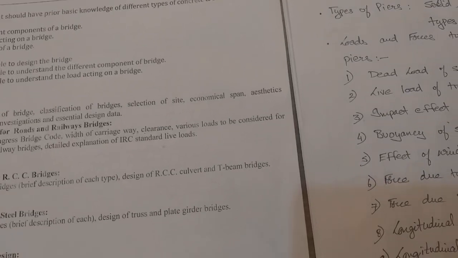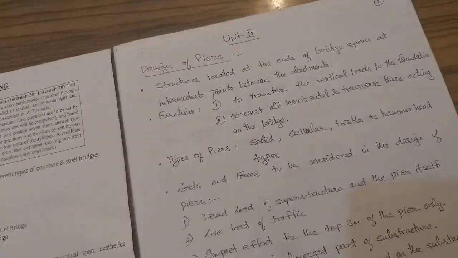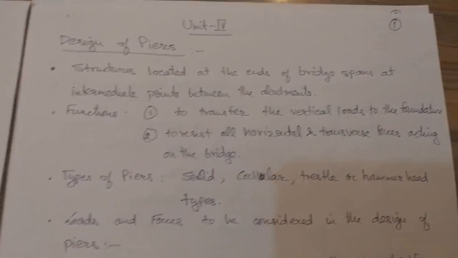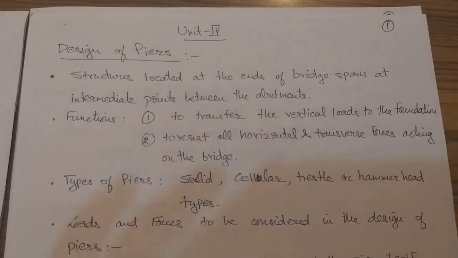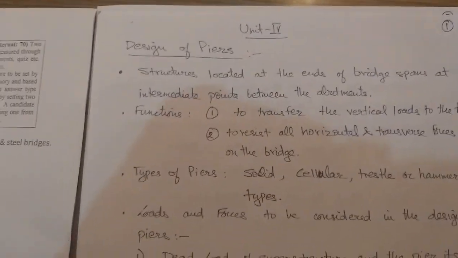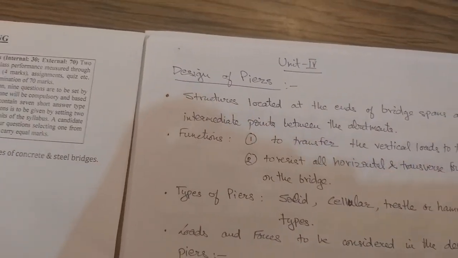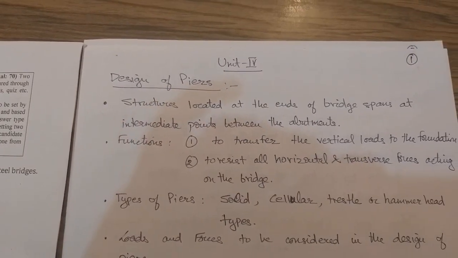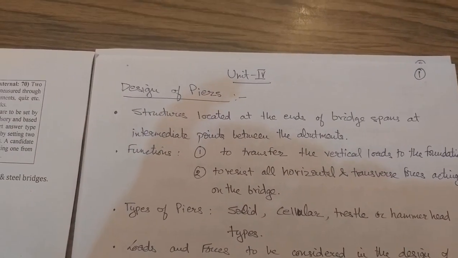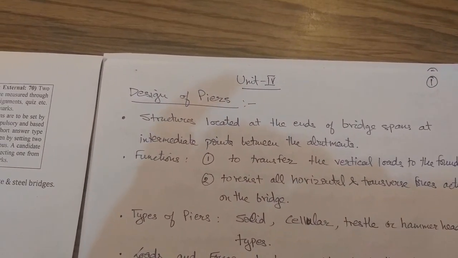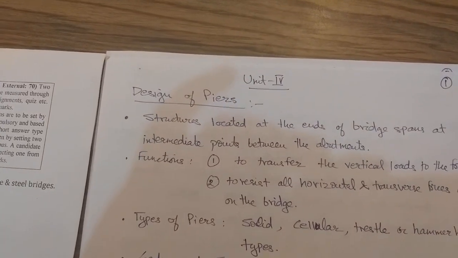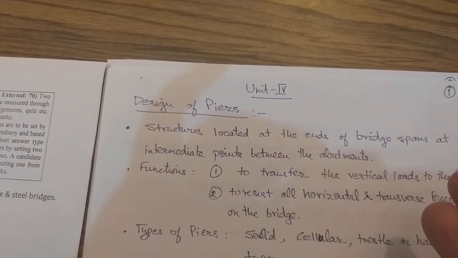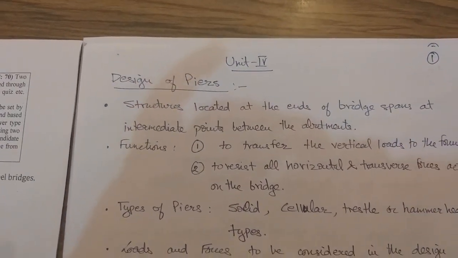To start with, the design of the piers. What are piers? Piers are the structures located at the ends of the bridge spans, at intermediate points between the abutments. Between the two spans, the structure where the span is being held, or where the weight is going to be transferred to the foundation, is called the pier. So that is one of the structures. The other, at the ends, we have abutments.